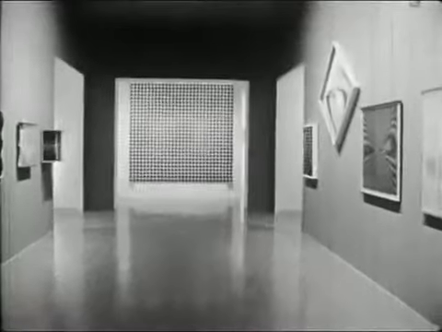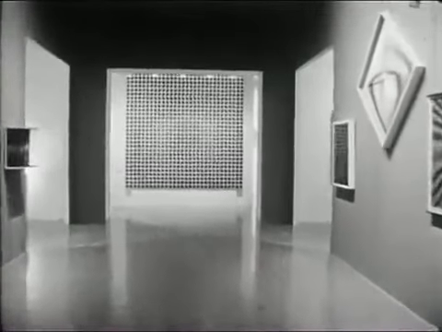Also by Vasarely is this 10-foot rectangular panel made of rectangles and parallelograms of black on silver-colored metal, which simply by the positions of the shape animates the surface, gives it motion, and also gives it depth. You'll find in many of the things we look at here that motion is very important, not motion that is produced mechanically, but motion that is produced physiologically, subjectively, psychologically.